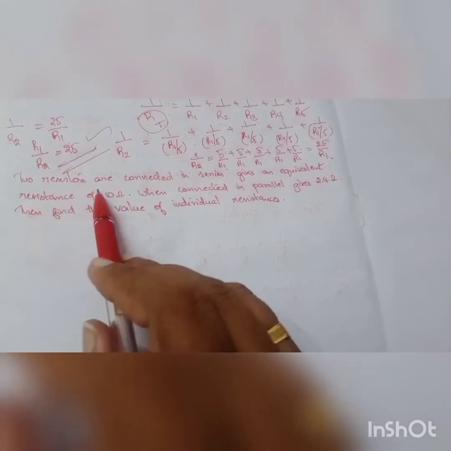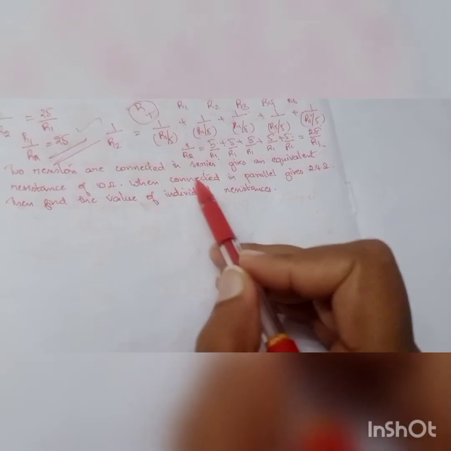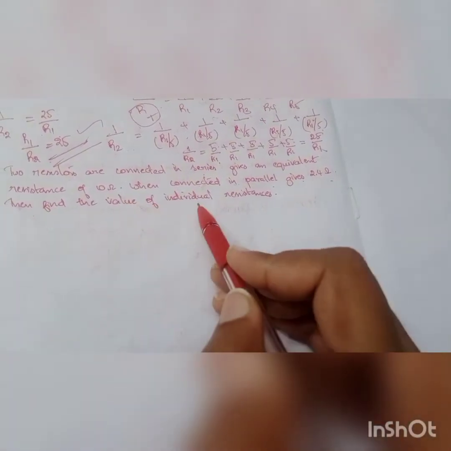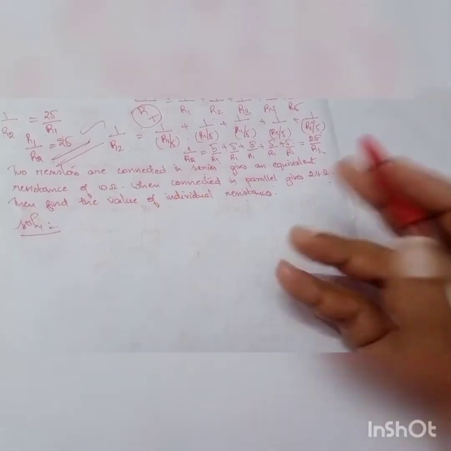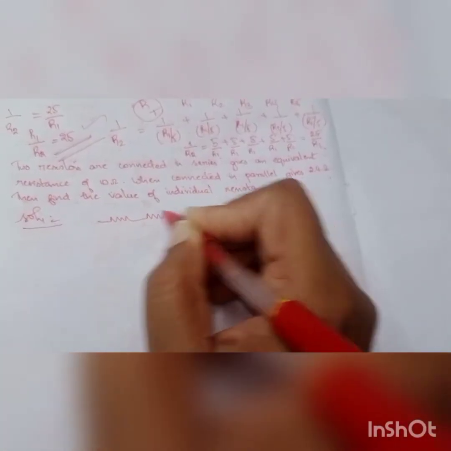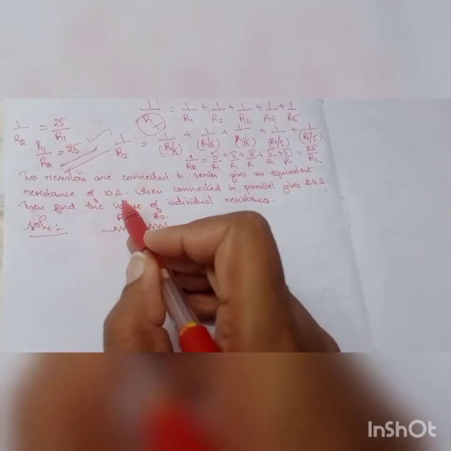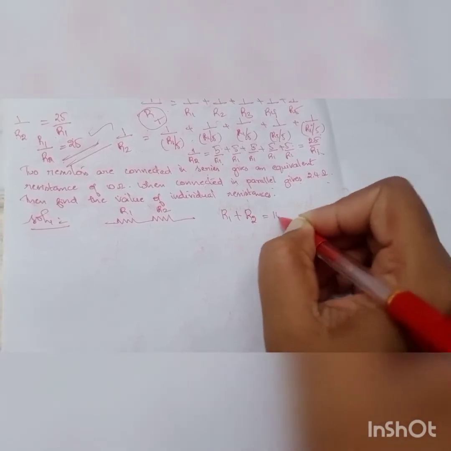Given 2 resistors are connected in series, it gives an equivalent resistance of 10 ohm. When they are connected in parallel, it gives 2.4 ohm. Then find the value of the individual resistances. So let us find out. What you have to find is the value of both resistances. The data given is that when these 2 resistors R1 and R2 are connected in series, the equivalent resistance is 10 ohm. So what does it mean? R1 plus R2 is equal to 10.